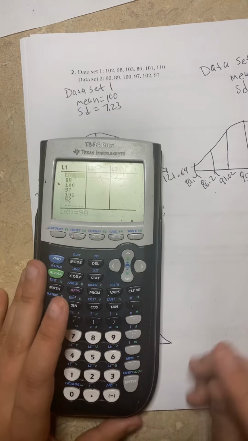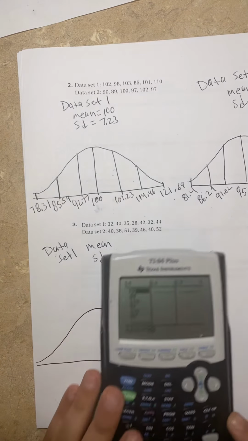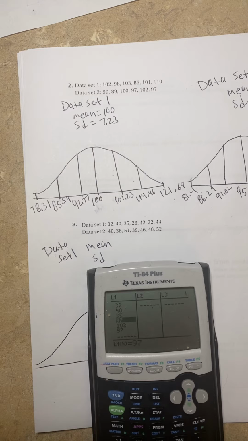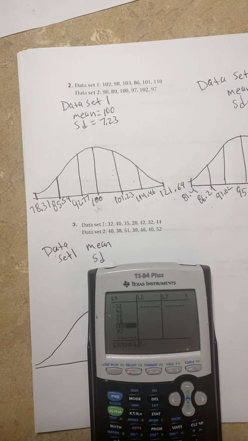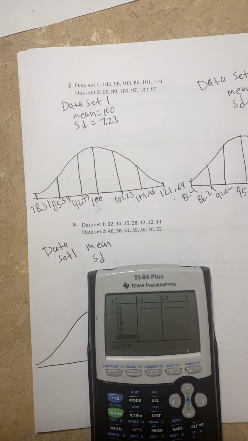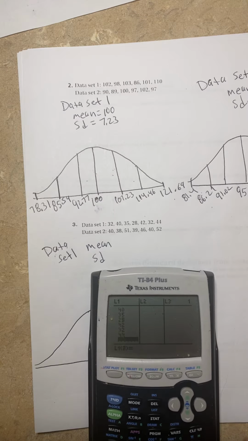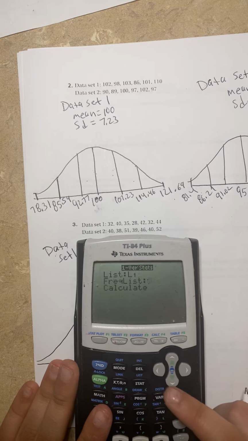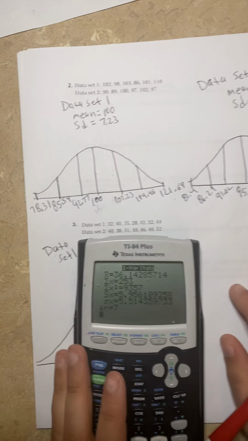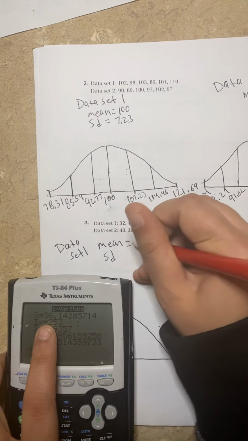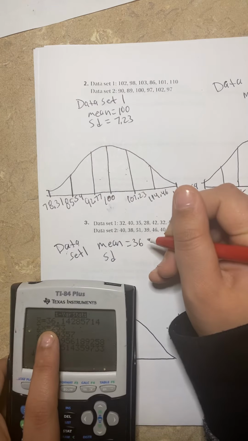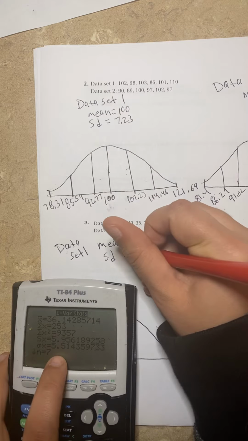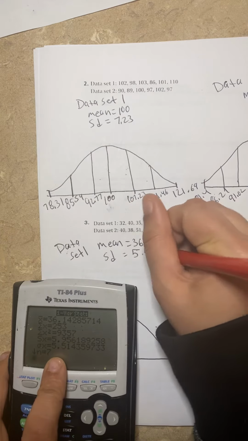So we hit stat edit, and we plug in our points: 32, 40, 35, 28, 42, 32, and 44. And then we hit stat, go over to calc and hit that one variable stats again. And we've got that our mean is 36.14 and our standard deviation is 5.51.